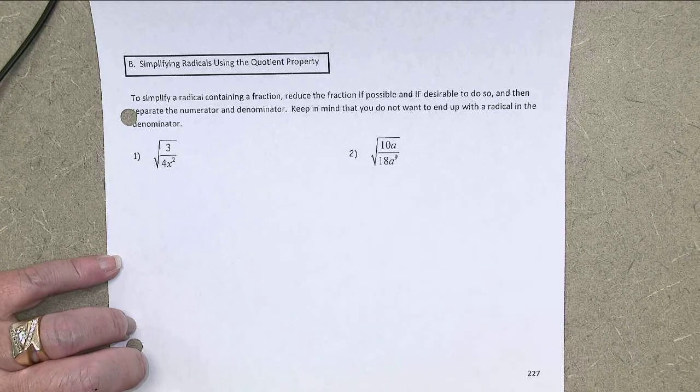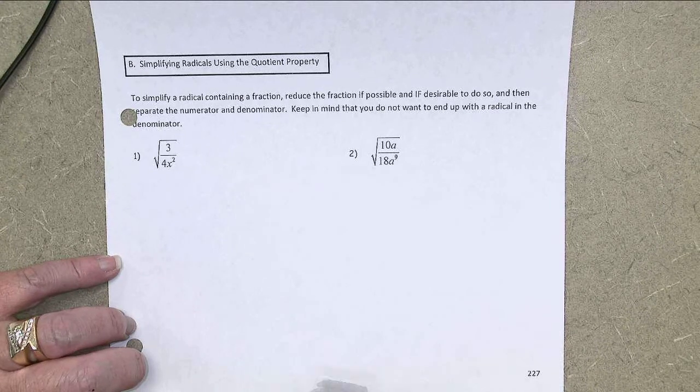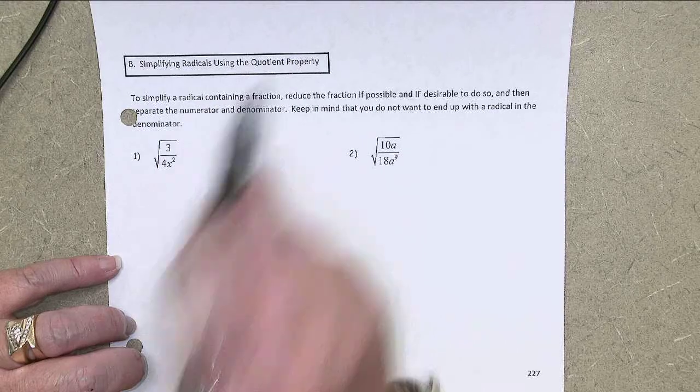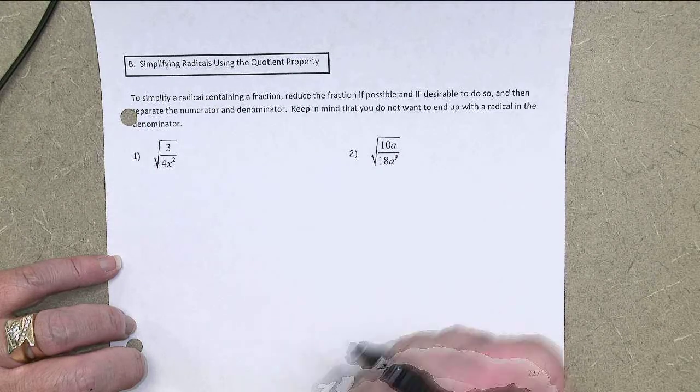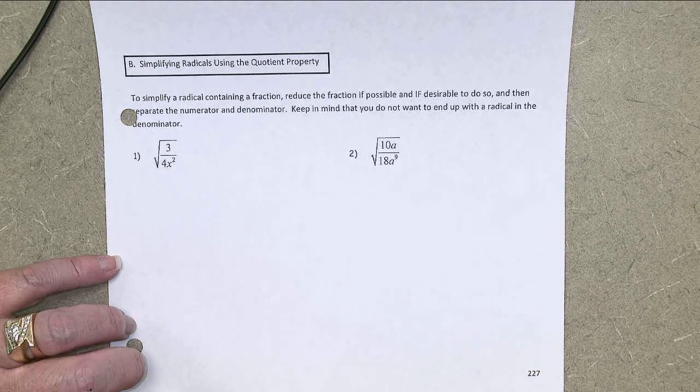This is section 4.8, part B. We're now going to look at simplifying radicals using the quotient property. Remember that when we have a quotient, it is okay to separate the numerator and the denominator.